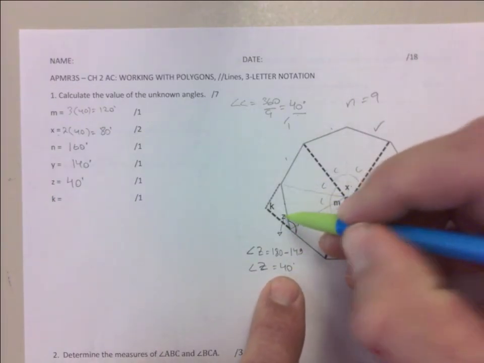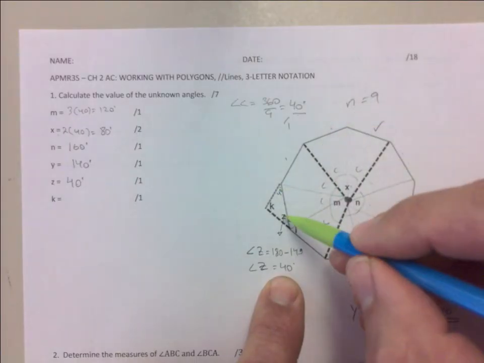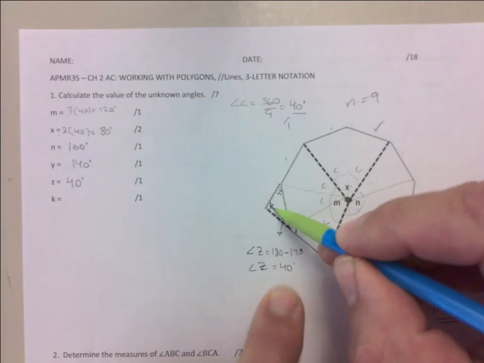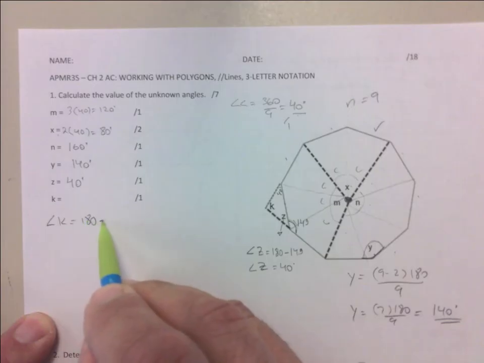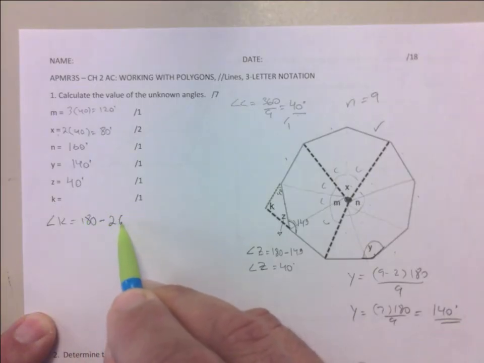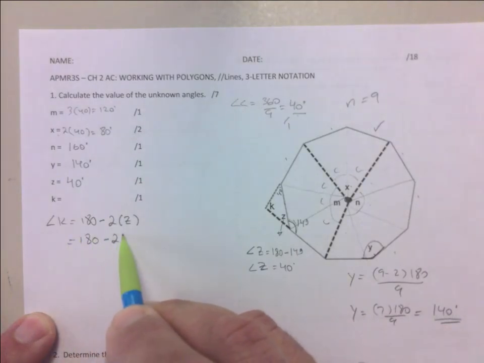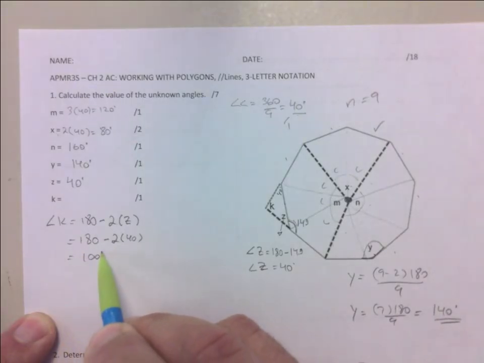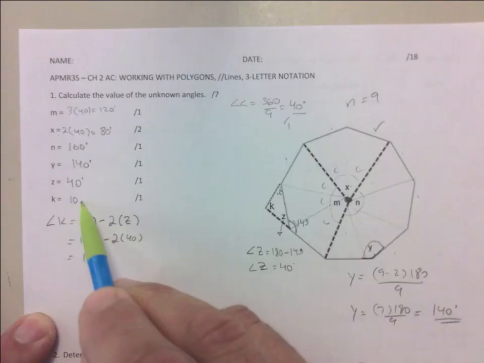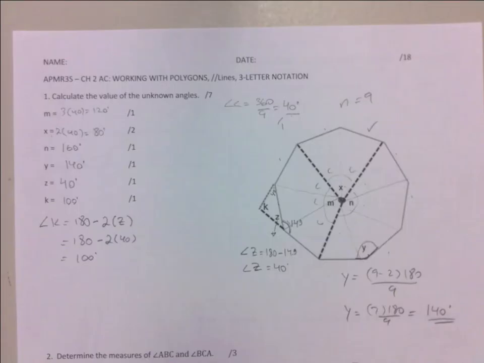If this is 40 here, we also know that this is 40. Okay, so 40 and 40, we can easily find K. Angle K is going to be 180 minus 2 times Z, essentially, which is 180 minus 2 times 40. That's 100 degrees, right? So K is 100 degrees for that answer.